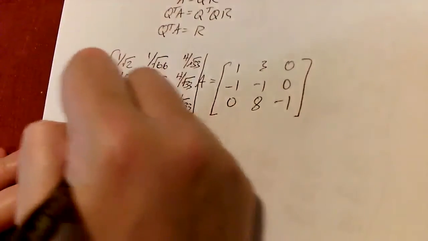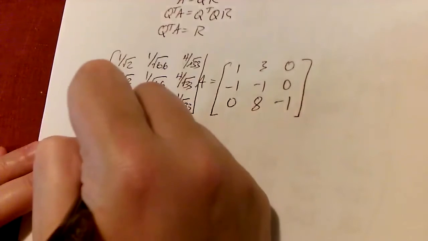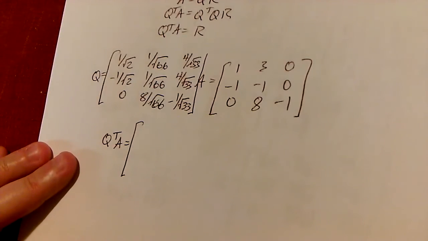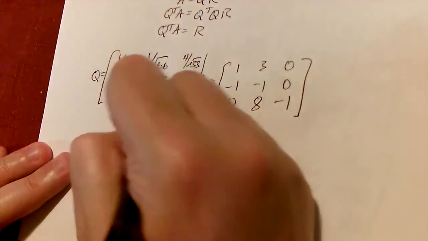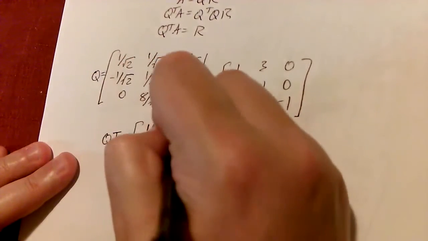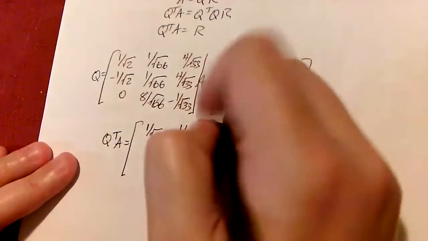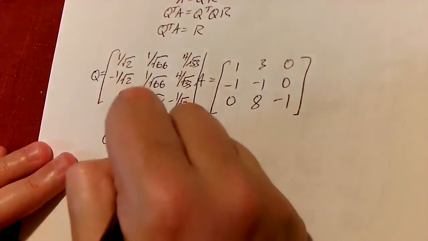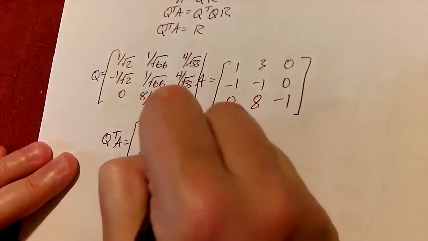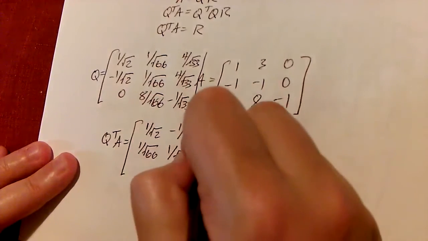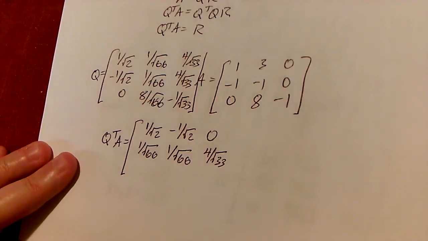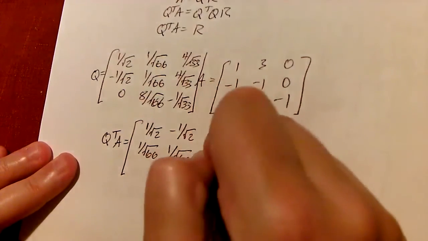Okay, so let's write what Q transpose A would be as a product. So again, your rows become your columns, and your columns become your rows. So I'm going to have 1 over the square root of 2, negative 1 over the square root of 2, 0. Second row, 1 over the square root of 66, 1 over the square root of 66, and 8 over the square root of 66.